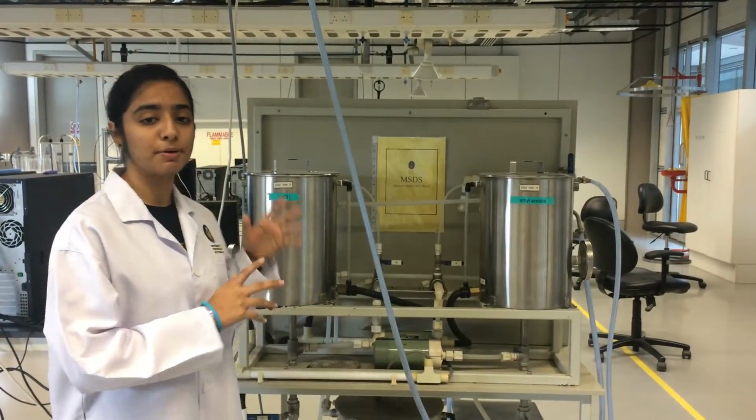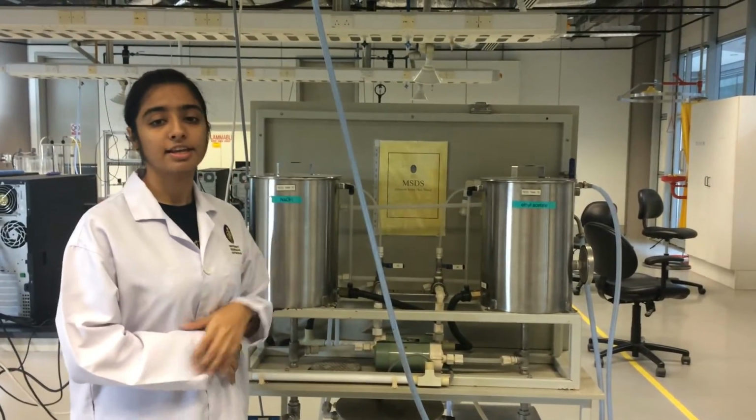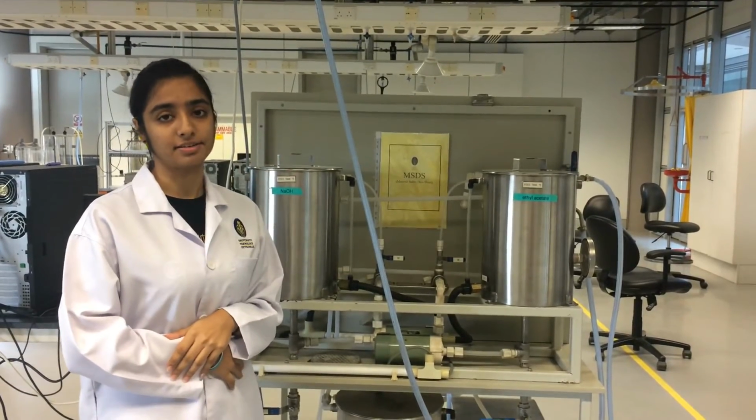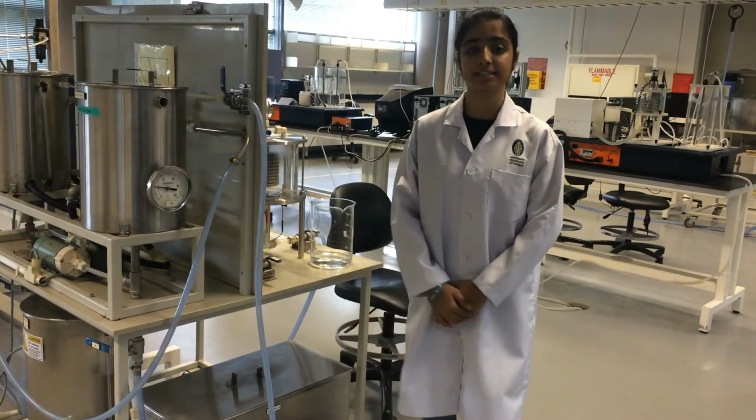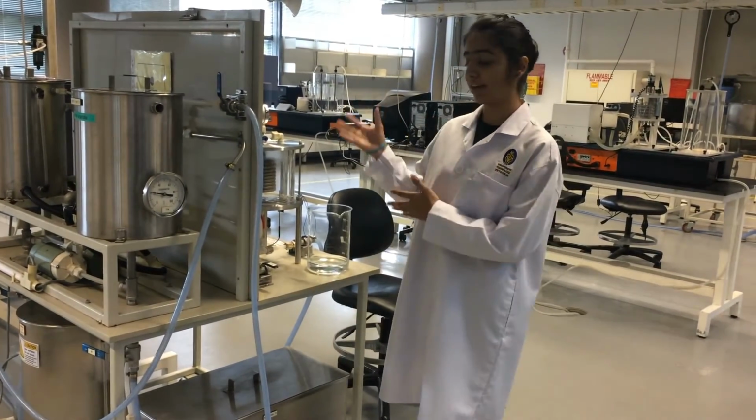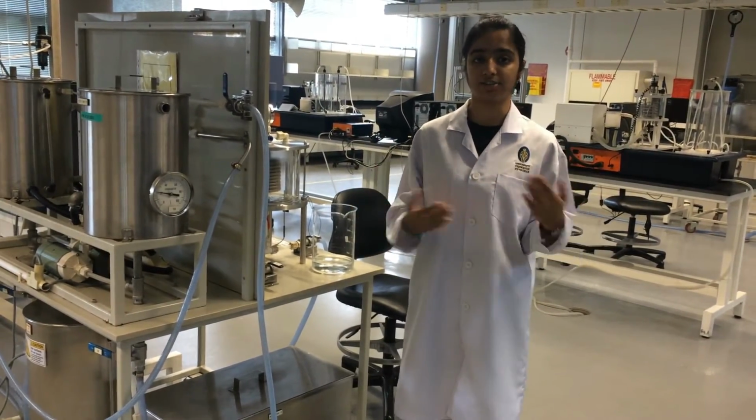Feed inlet system: two 20-liter feed tanks equipped with pumps and a flow rate system. Each reactant is pumped from the feed tank into the top of the batch reactor. Product waste tank: a 50-liter stainless steel tank is used to collect the drainage before being discharged.